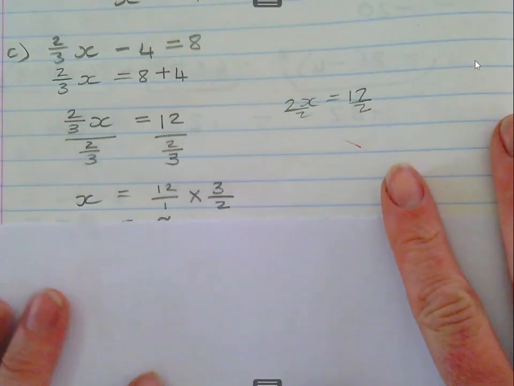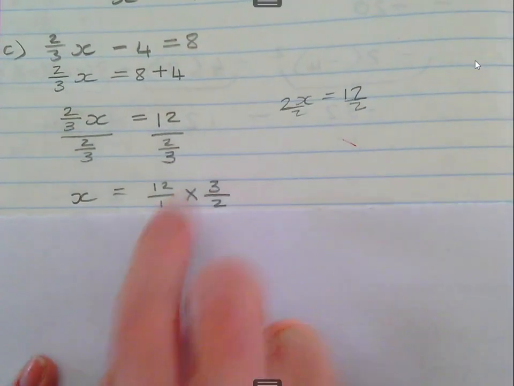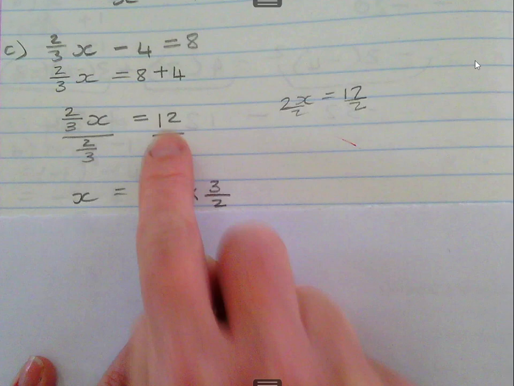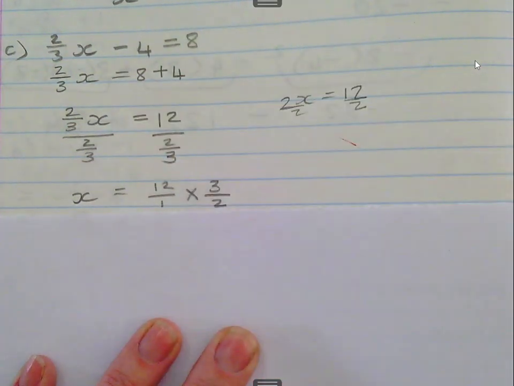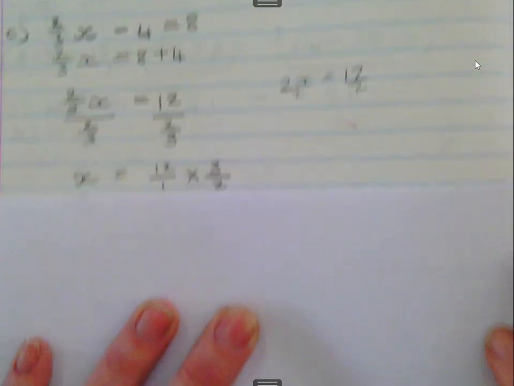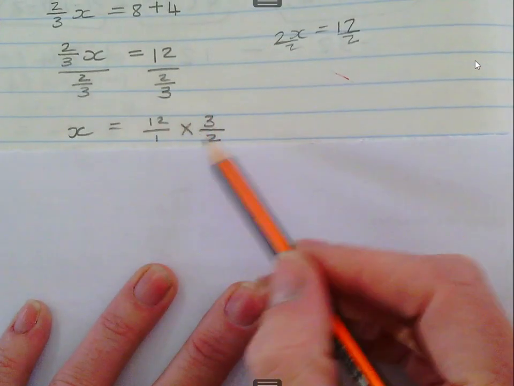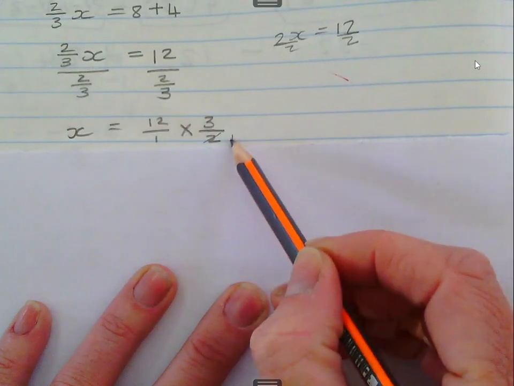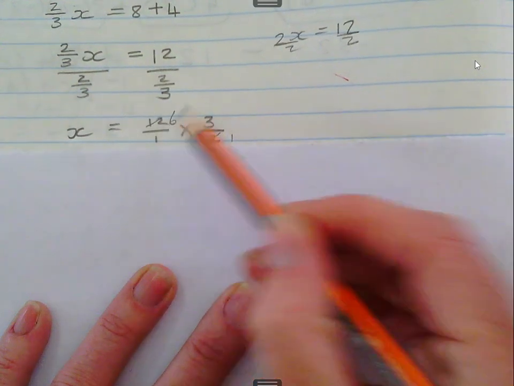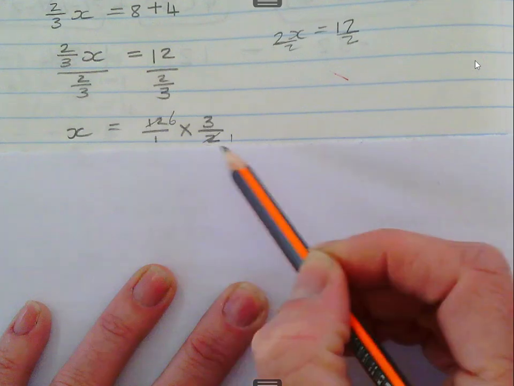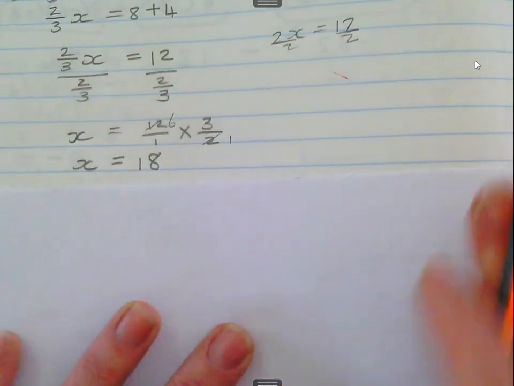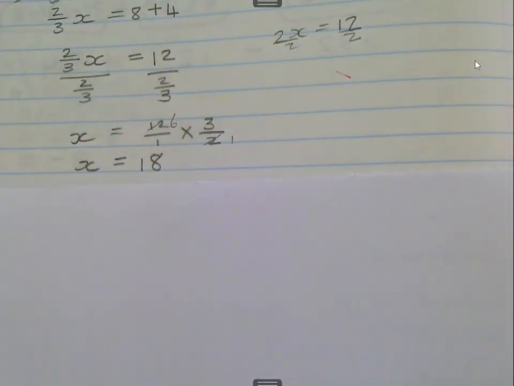So for me to solve that, very good, Bokang. I put the 12 over 1, division changed to multiplication, and the second fraction swaps around. Do you guys remember the cross simplification? Yes, I see which number can go into that one. It's 2 and it goes into that one. It's 6. And then I say numerator times numerator and denominator times denominator. And therefore my answer will be x equal to 18.